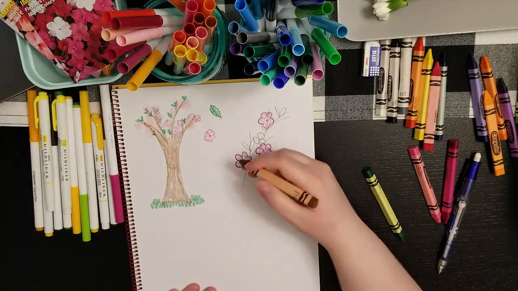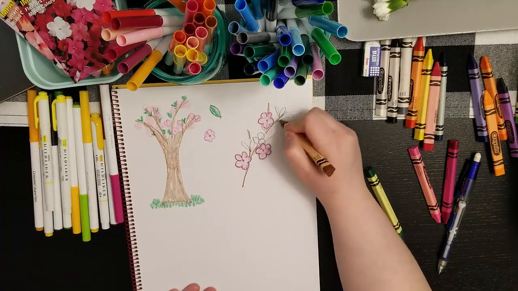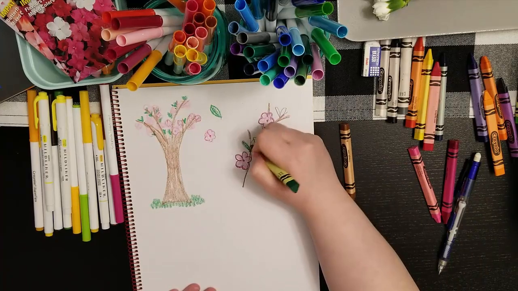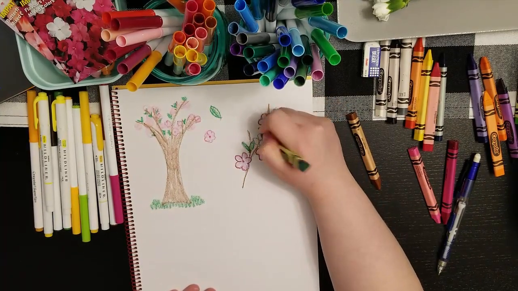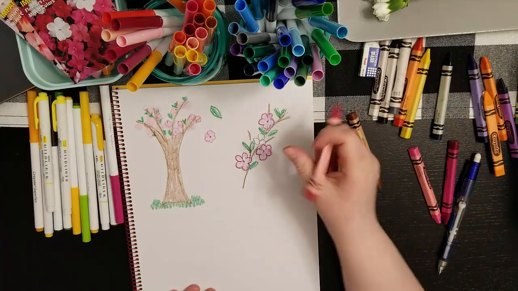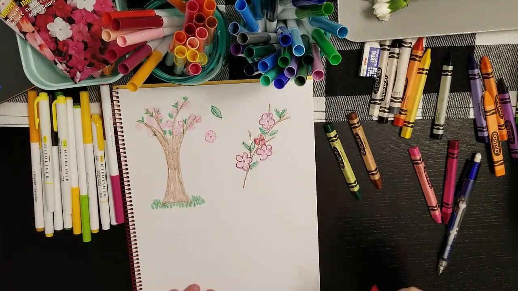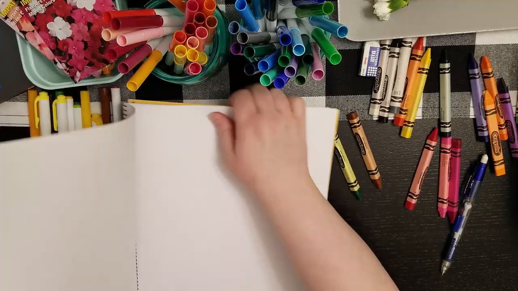And I'm going to take my brown, so we have that nice branch in there. Gonna take my green for the leaves. And remember, there's no wrong way to do this. And the more you do it, the better you will get. And then I'm going to have the red in there for those crab apples that are growing. And remember, crab apples you can eat.